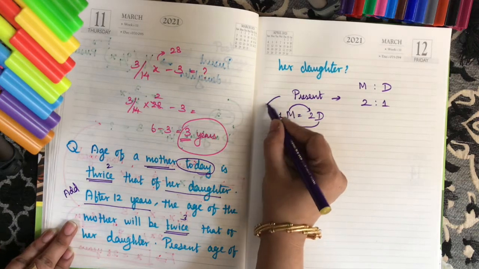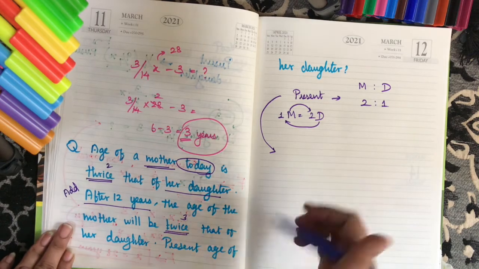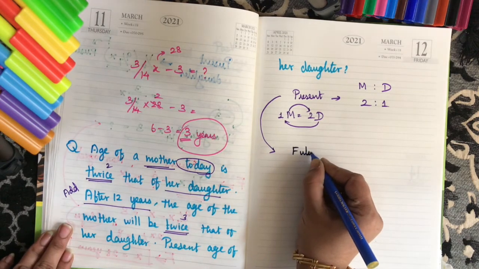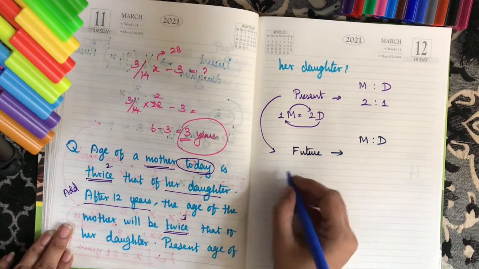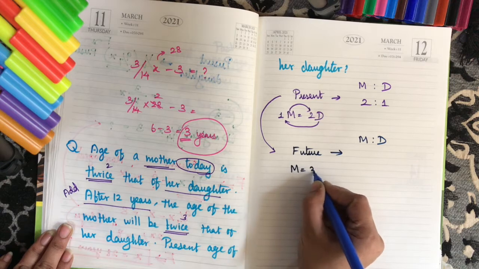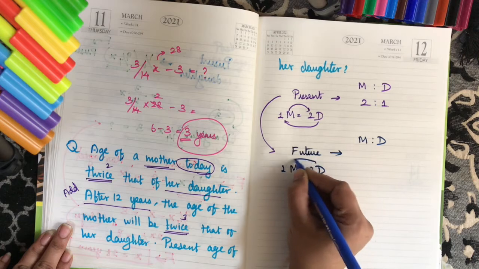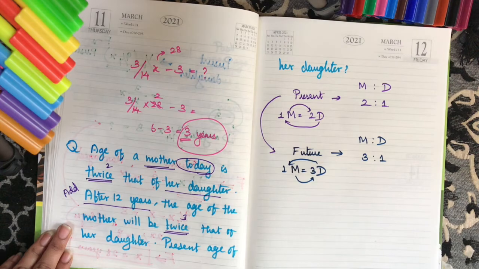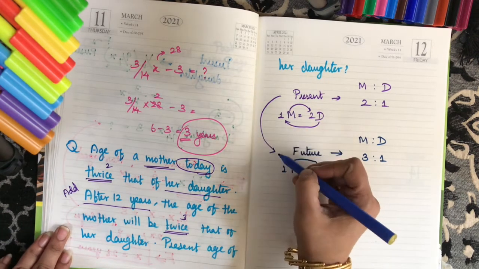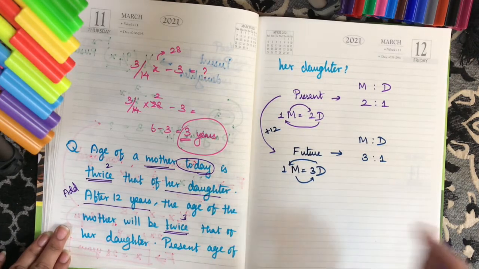Then future. In future. Okay. What is the mother and daughter ratio? They have said the relation. Mother is thrice as daughter. So I can easily tell mother is 3 and the daughter is 1. So 3 is to 1. This is the ratio. Yes. So how many years? Plus 12. 12 years later, after 12 years.